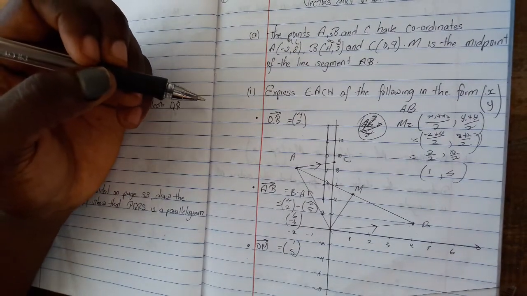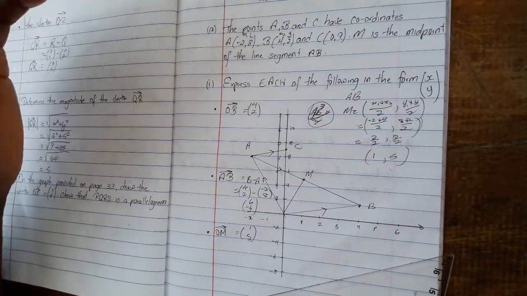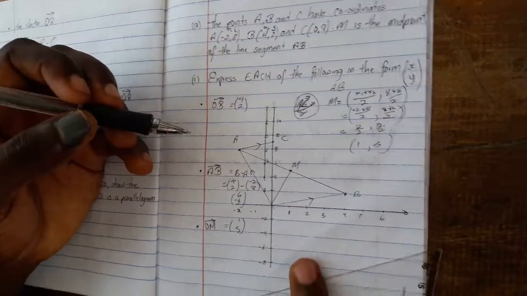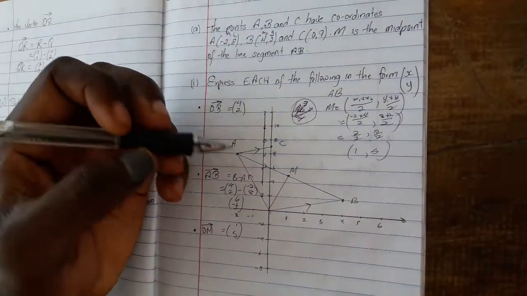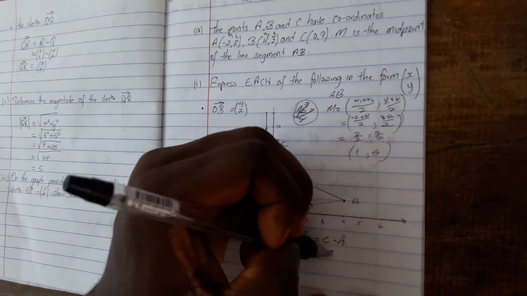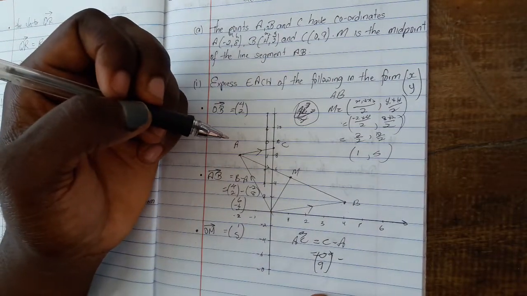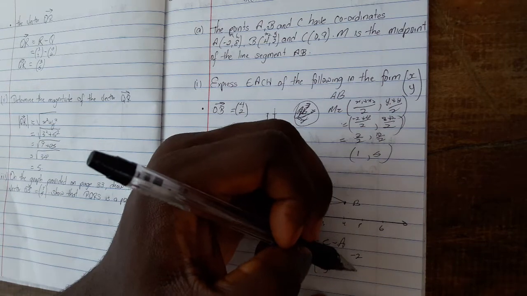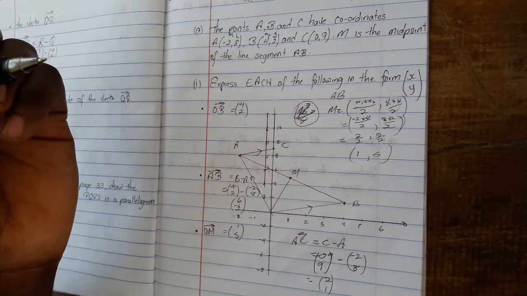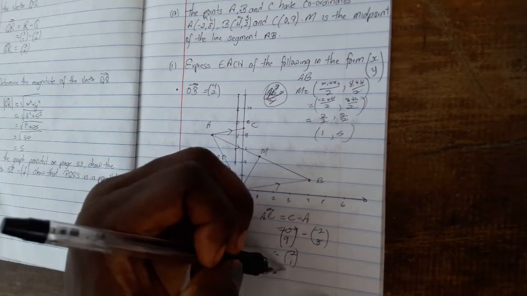When vectors are parallel, they don't have the same magnitude, but they are going in the same direction. So how do we prove that? Well, when vectors are parallel, one will be a multiple of the other. So let's find AC. AC is equal to C minus A, which is 0 and 9 minus minus 2 and 8. So that will be positive 2 and 1. That's the vector AC. We already know that OB is 4 and 2.